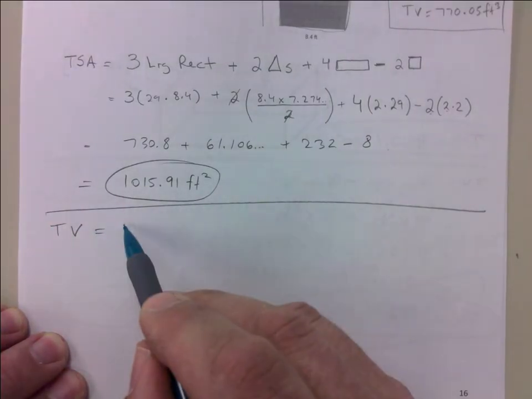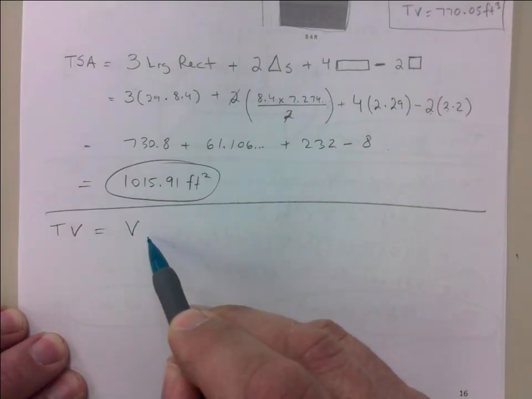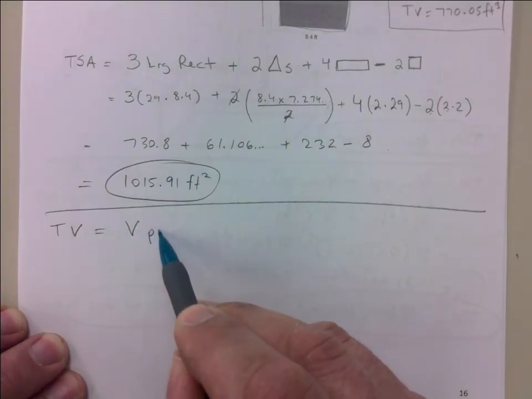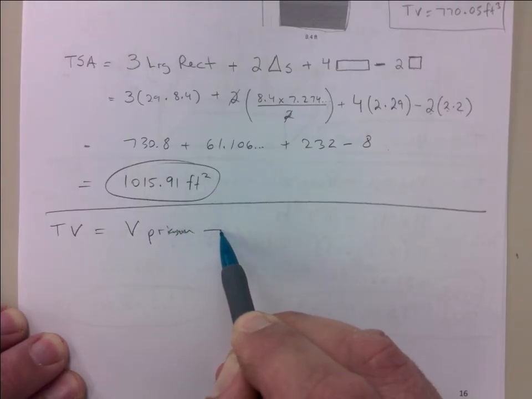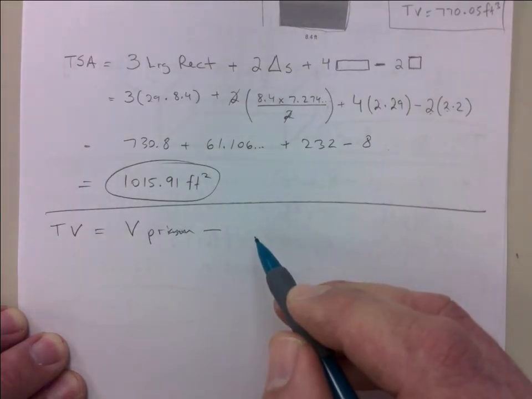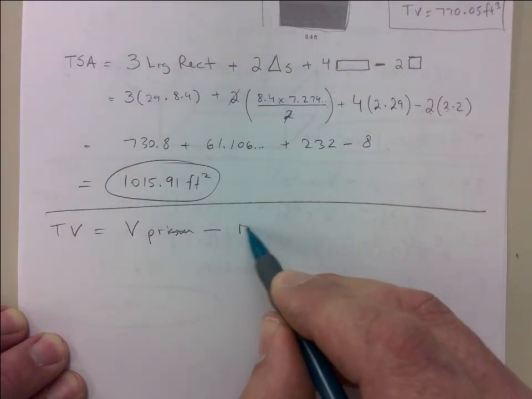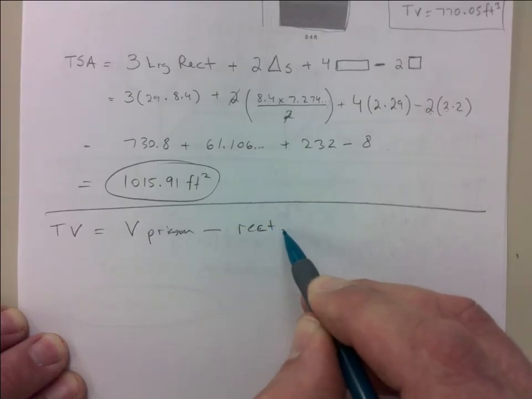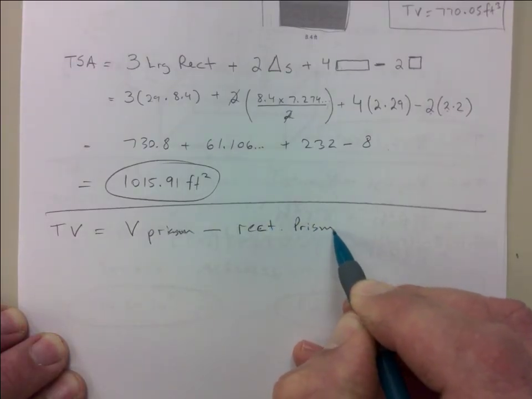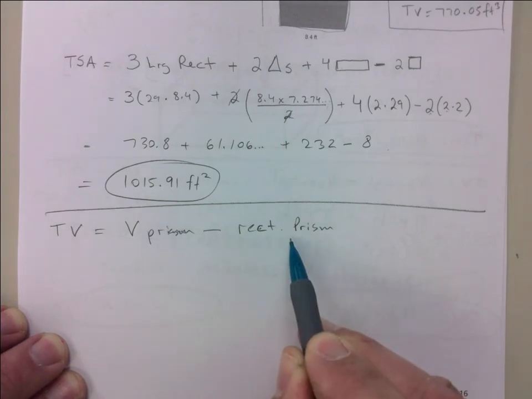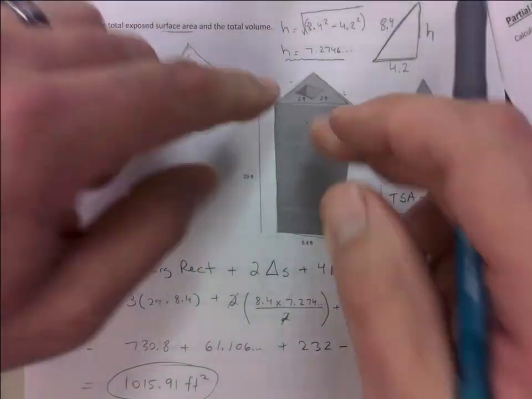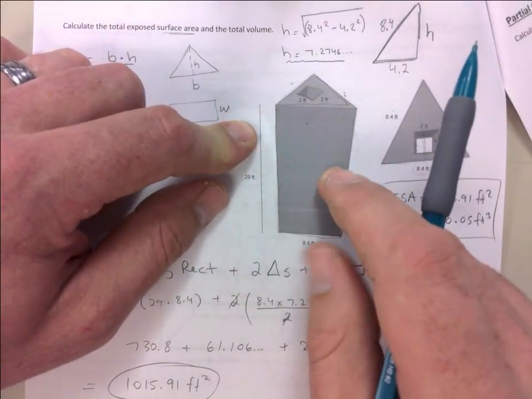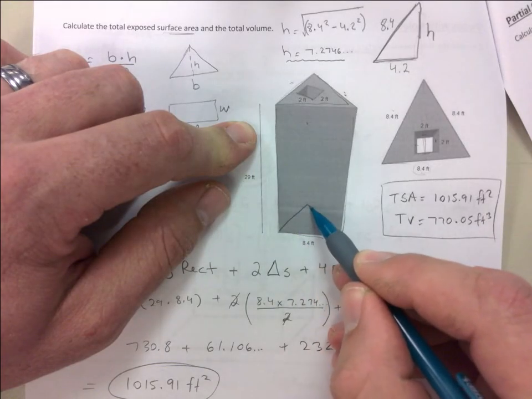Total volume. Volume of prism minus another prism, rectangular prism. This is a triangular prism, rectangular prism. Do we have a formula for the volume of something like this? But can you do this here?